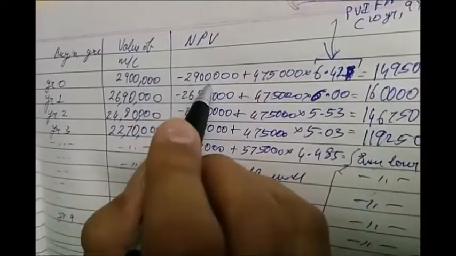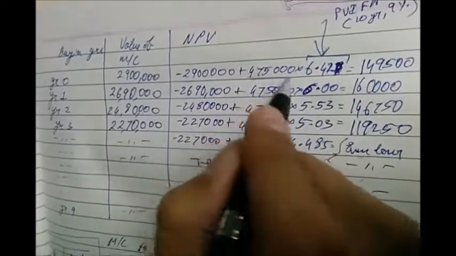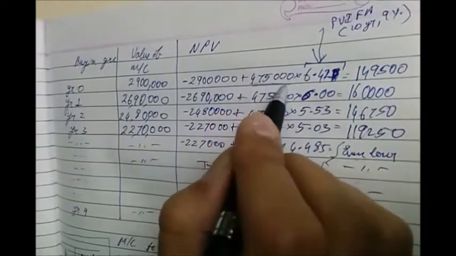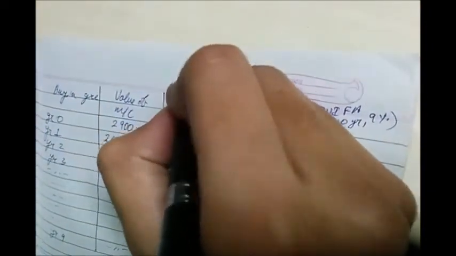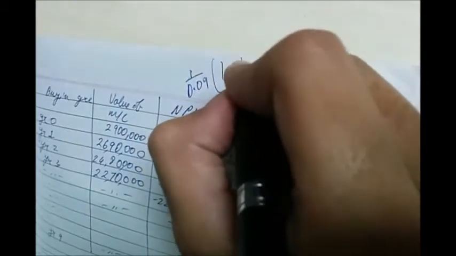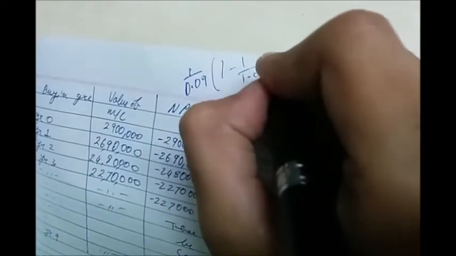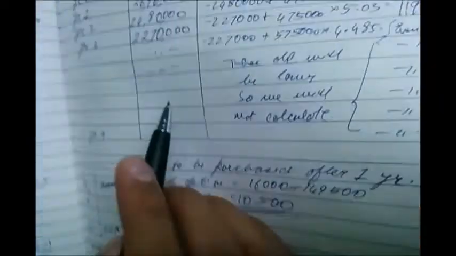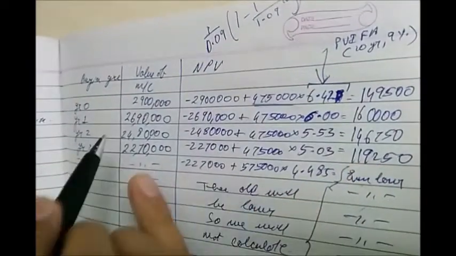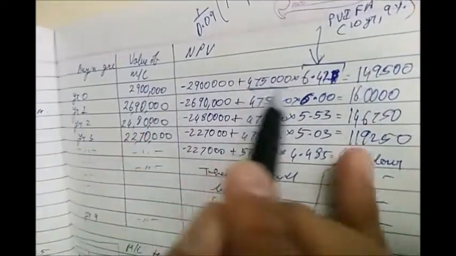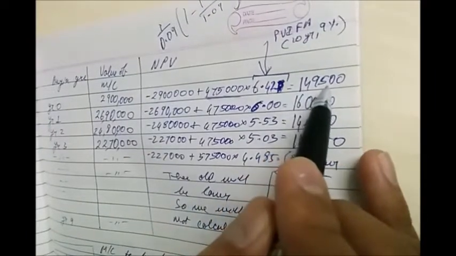Now, in the first year, say I will buy it for 2.9 million, plus I will be getting 4,75,000 per year of saving, multiplied by the PVIFA for 10 years at 9%. So I will do 1 upon 0.09 multiplied by 1 minus 1 upon 1.09 to the power 10, because the machine will get obsolete in 10 years. I'll be utilizing this particular benefit for 10 years. Now this NPV is coming to be 149500.